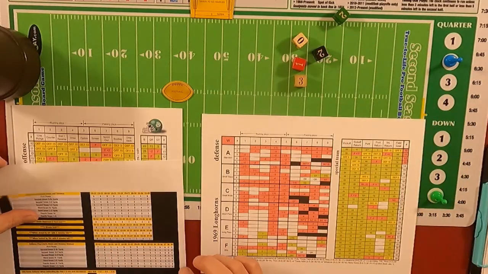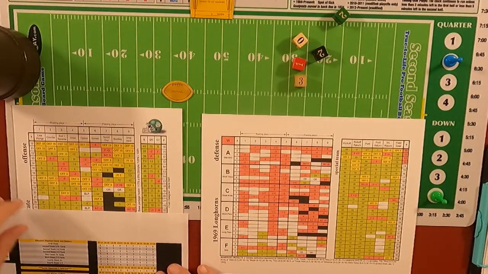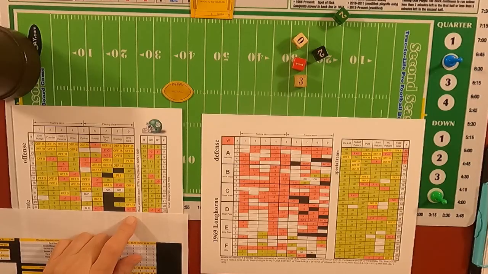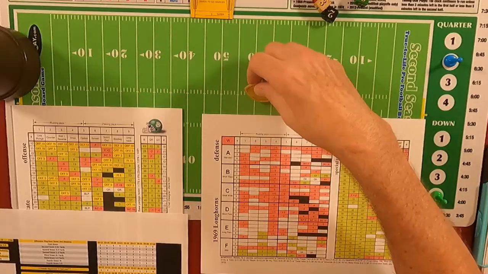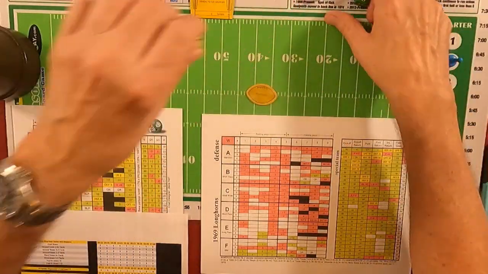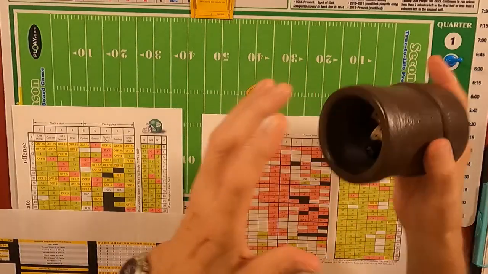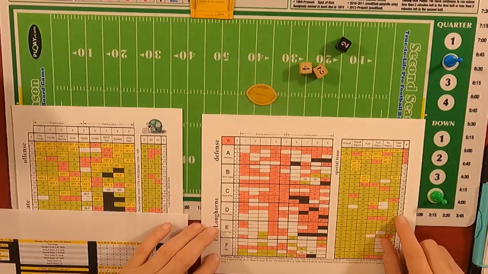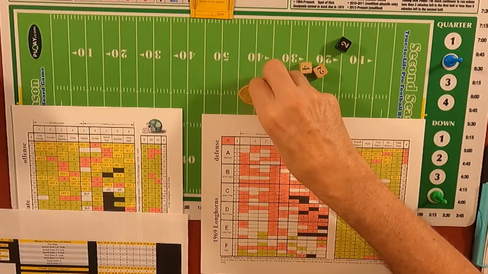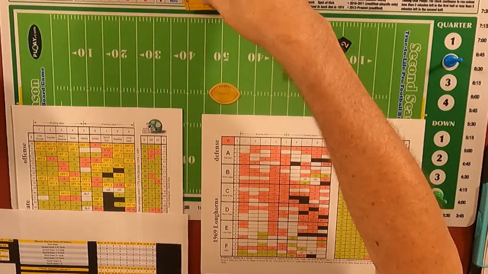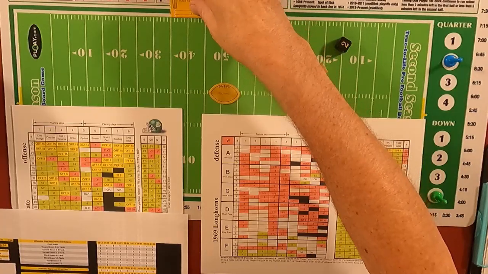He gets a 23 on a drop back. Intercepted at 16. I have a 3. -2, so it goes intercepted at 16. 3, 10, 13. And we get an interception return of 26. 11 yards. First down at the 46.